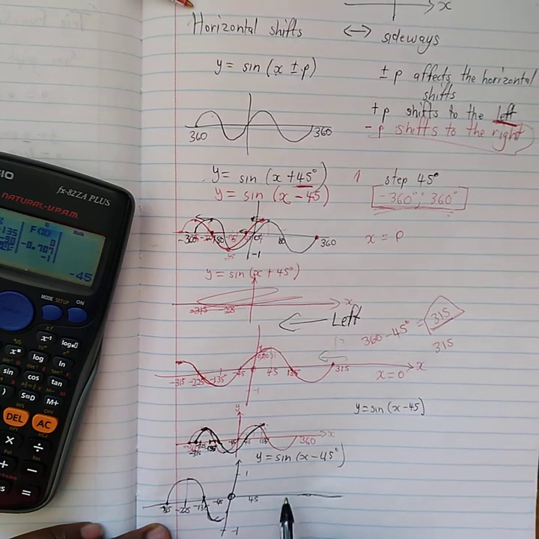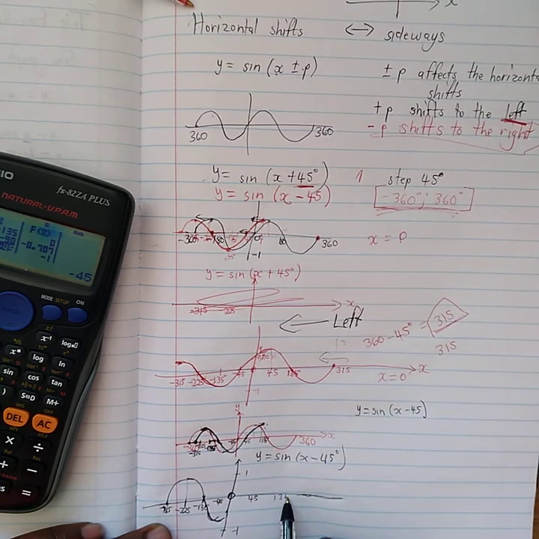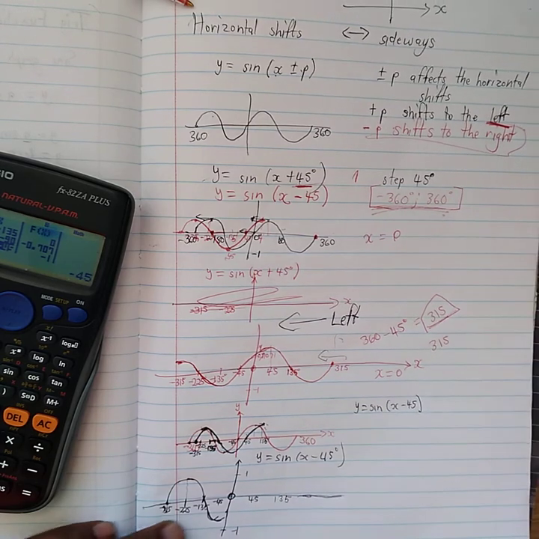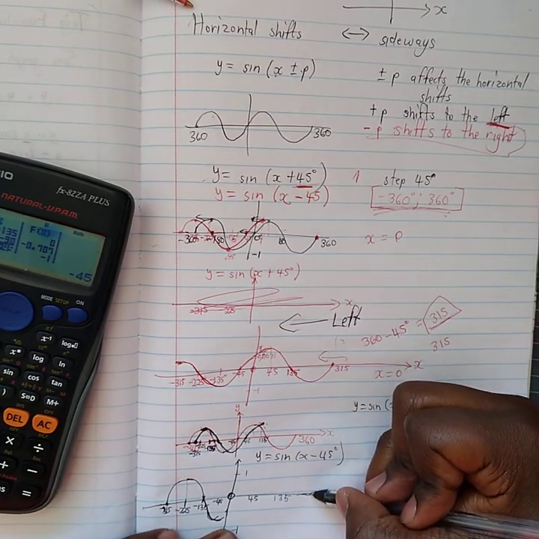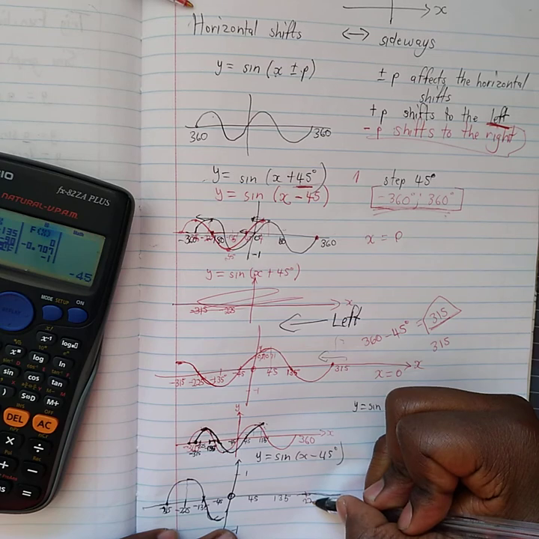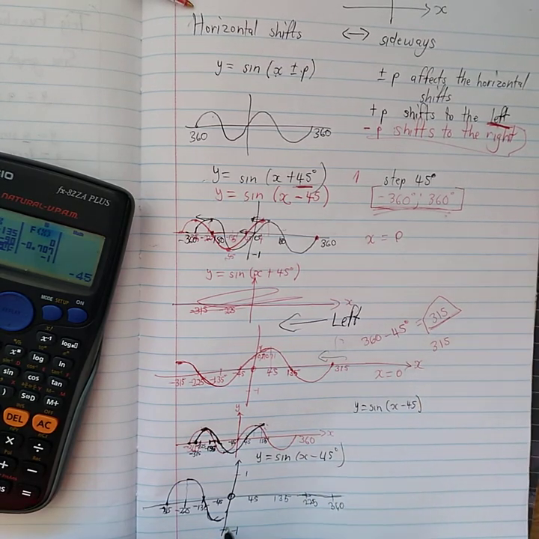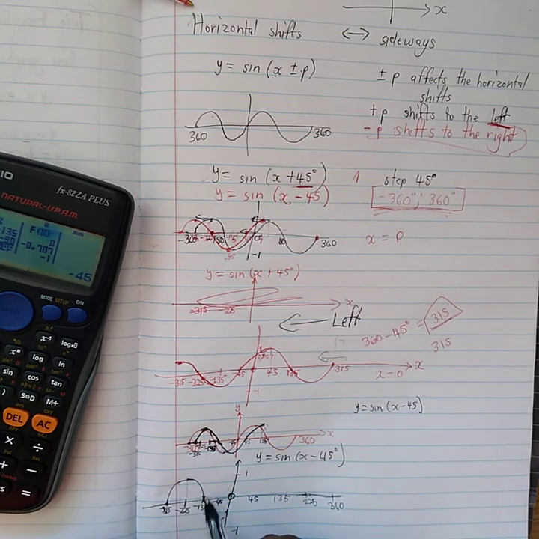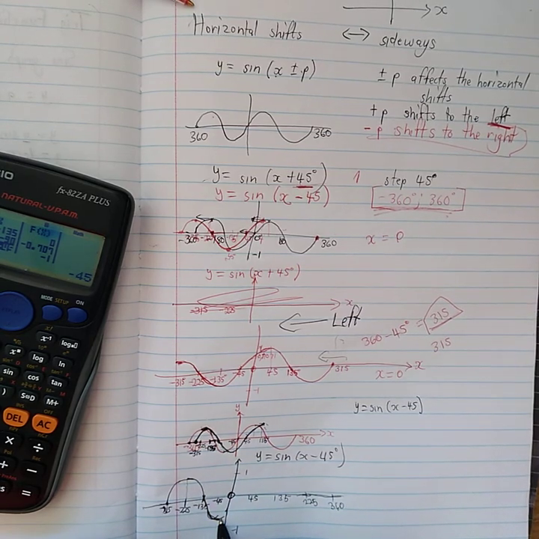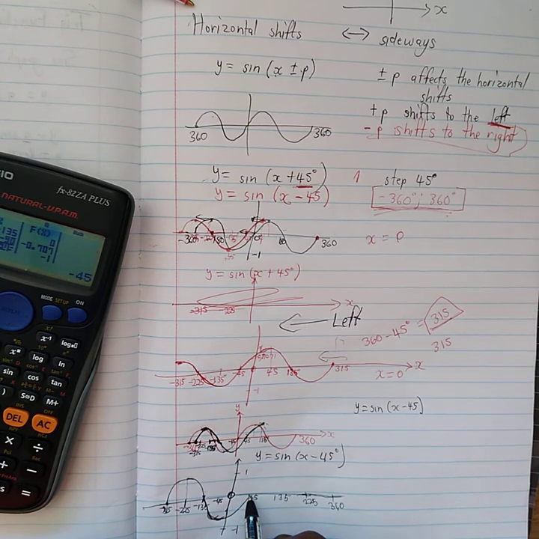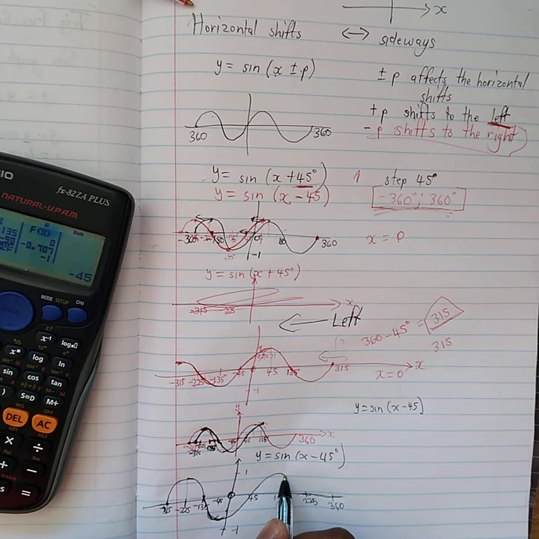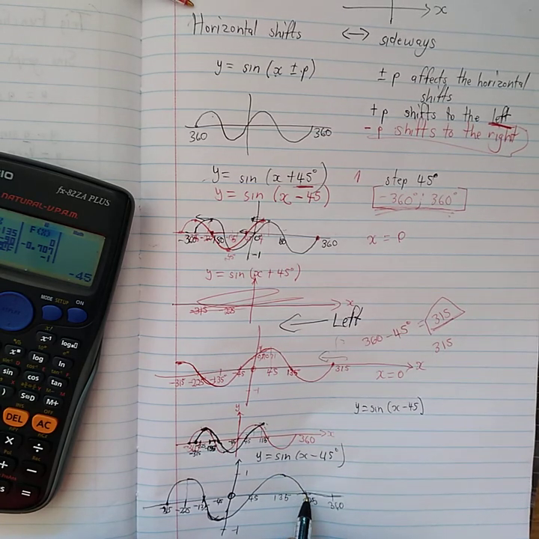We know it's going to 45, 135, 225, and 315. So it's going to be going up, going down, crossing there, then coming back up and crossing at 225 at 0.